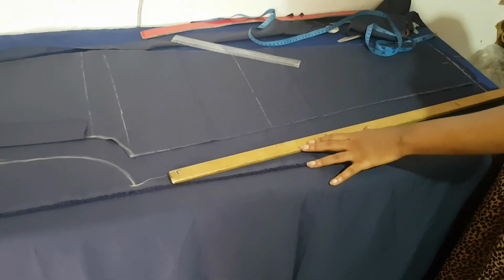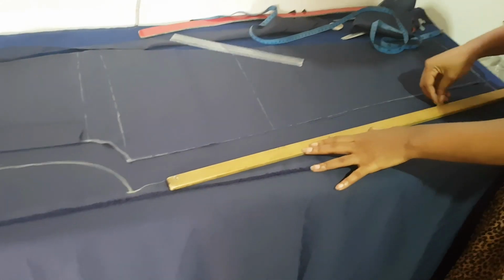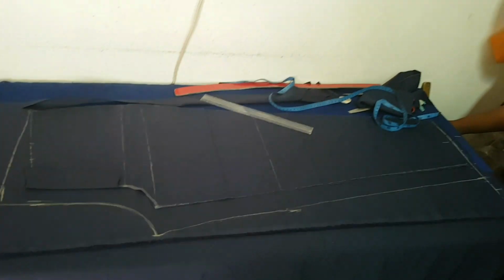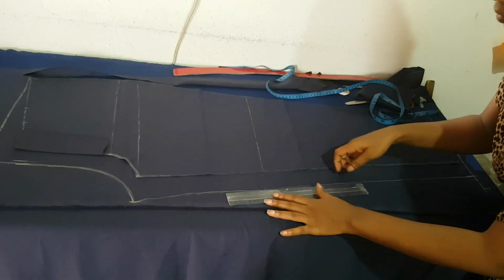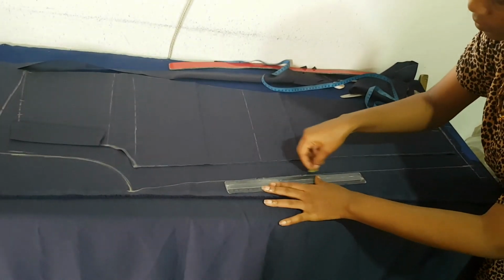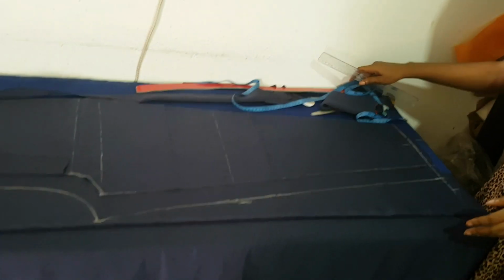Again, this kind of trousers will be quite difficult for a beginner because it's a little technical. So if you're a beginner, I'm sure you'd have a lot of questions. Feel free to ask any question. If I can't explain, I would explain to your understanding.